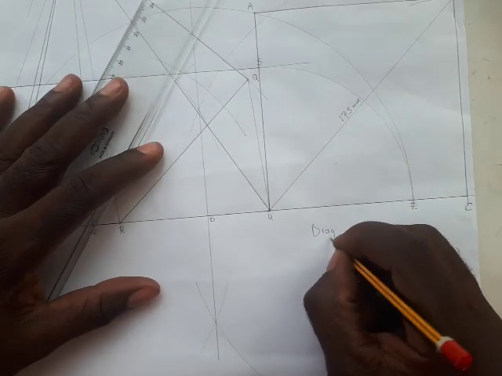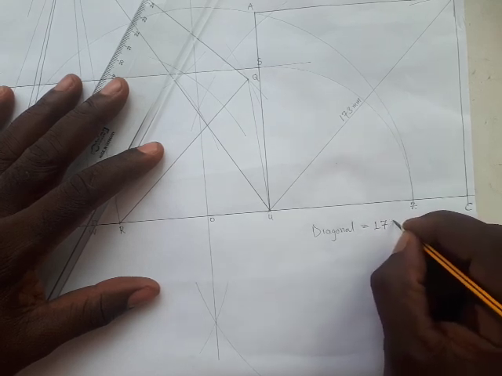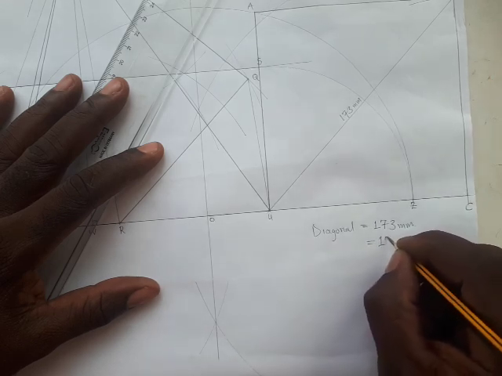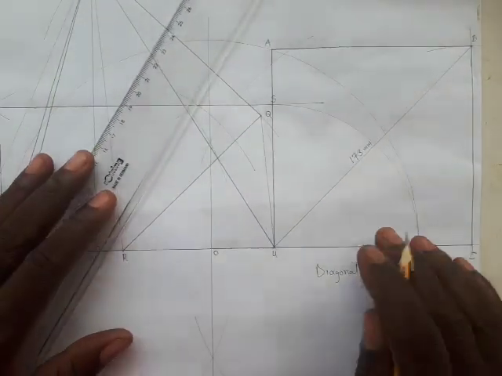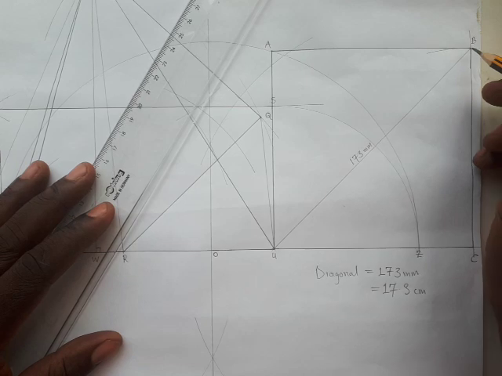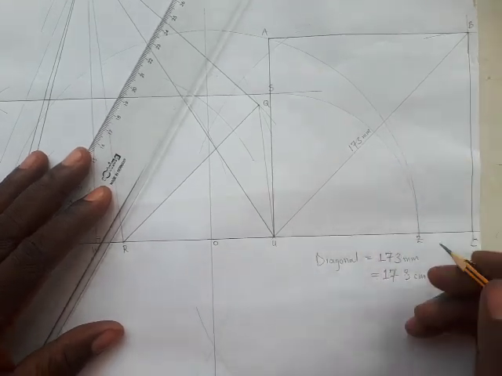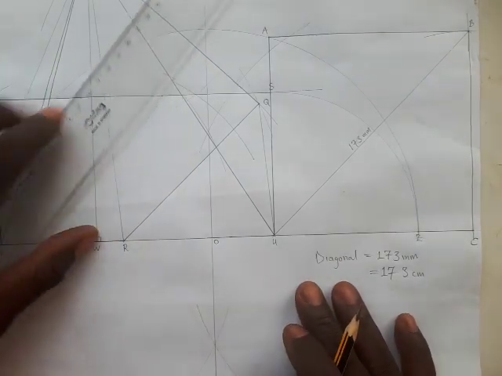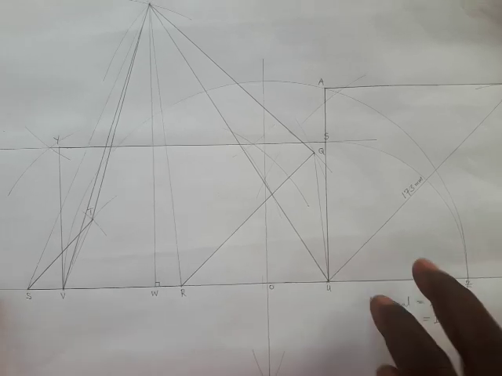Diagonal 173 mm or 17.3 cm. All right, so that's it. However, it is possible you get 172 or even 174. Okay, you are not far from the right answer. You are still correct. So that will just be +1 or -1. All right, but it's okay, you just leave your answer like this. So this is how to convert a pentagon to a square.